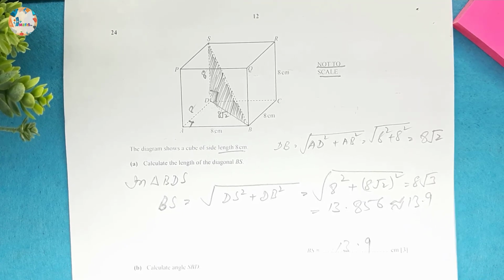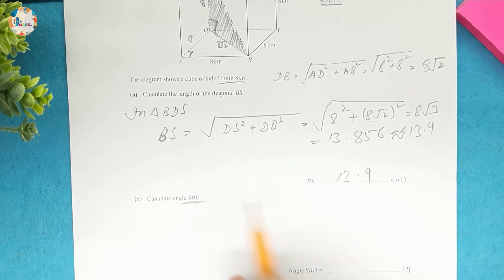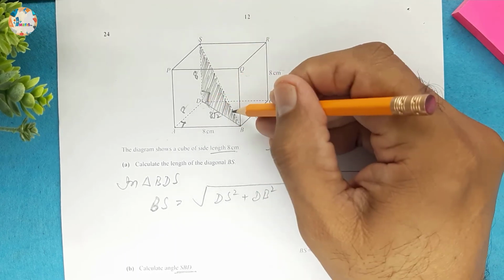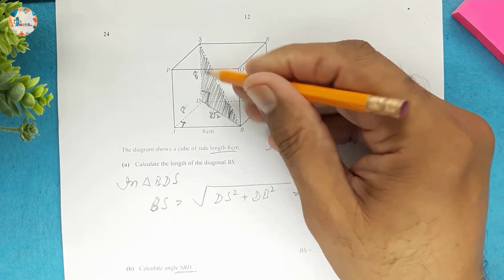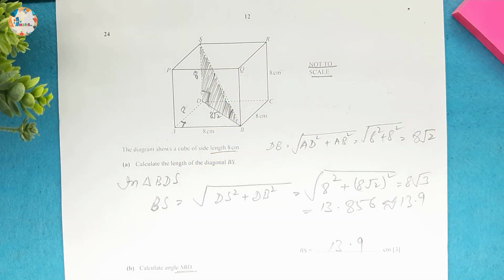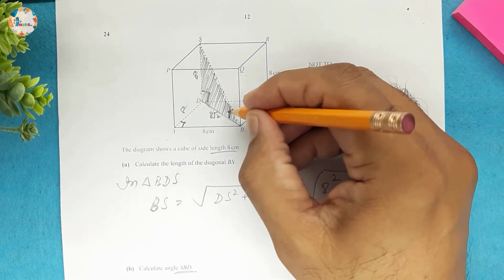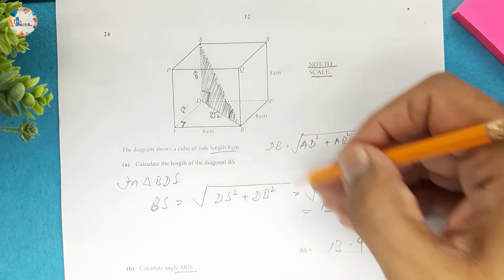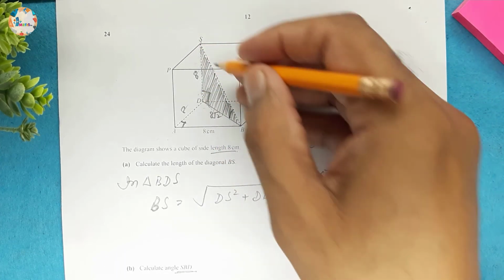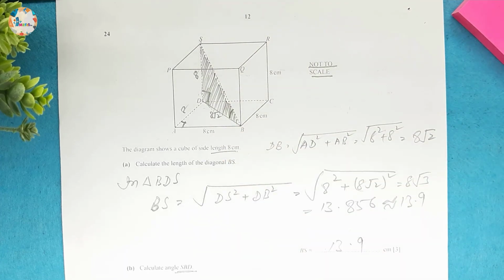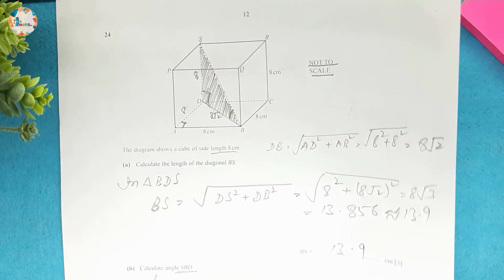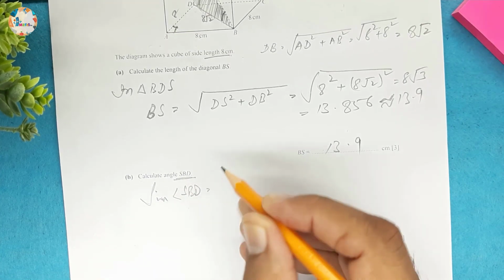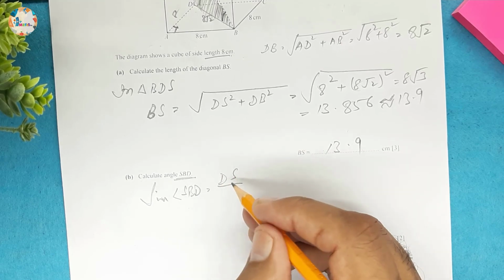Then they are saying calculate angle SBD. Okay, so this angle is required in the same triangle which we considered, BDS. So we will take opposite over hypotenuse. We have calculated BS, so we can take sine. Sine of angle SBD will be equal to DS over BS.